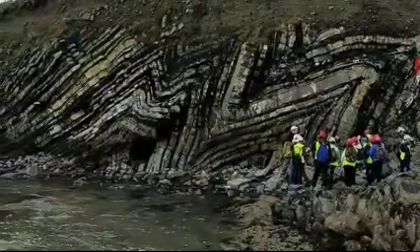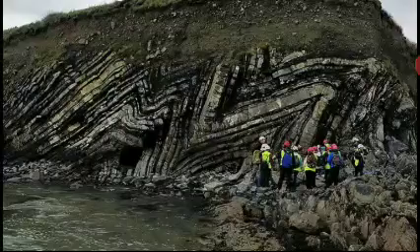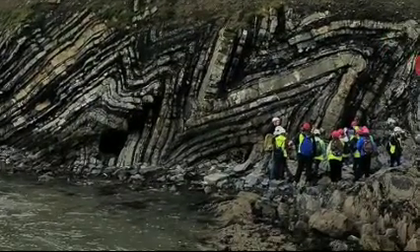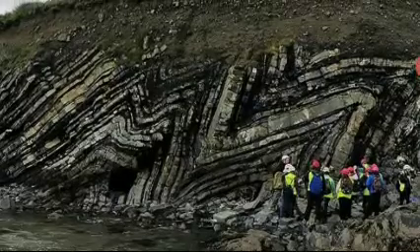In the field, you can see these are called mega folds, with both the anticline and syncline, and the dragged-like folds.